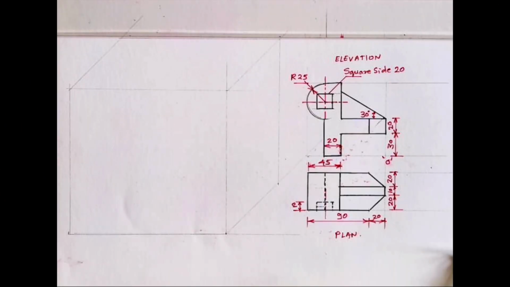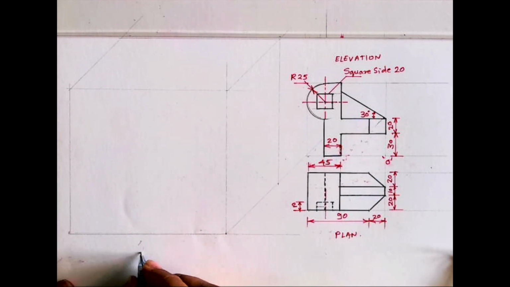Welcome to Technical Drawing. Today we will see this sum in oblique view. It is there for ICSE students for technical drawing application. Now they are given elevation and plan. On the left hand side 110, so I will mark 110 on the left hand side.